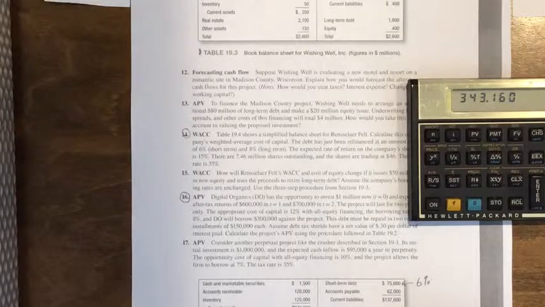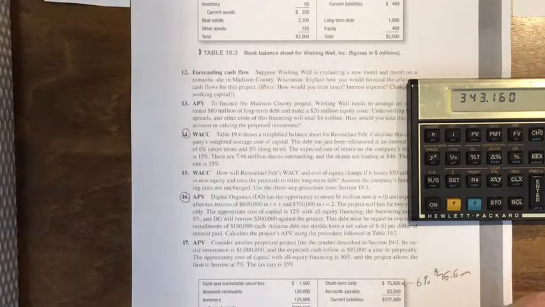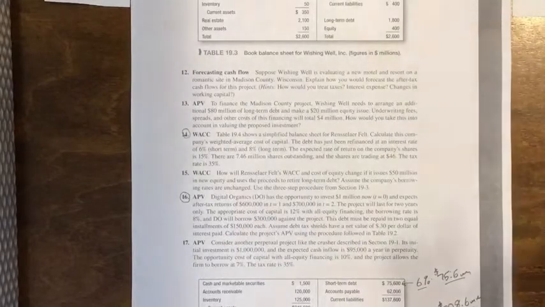So the equity is 343.16 million, and we have 75.6 million dollars of short-term debt and 208.6 million of long-term debt. So here are the critical numbers, and then one more number is the tax rate. Up here it is 35%. So tax rate equals 35%.